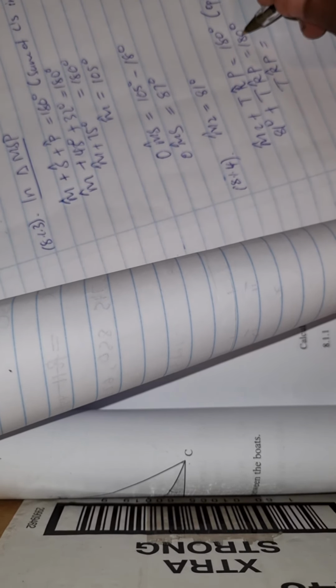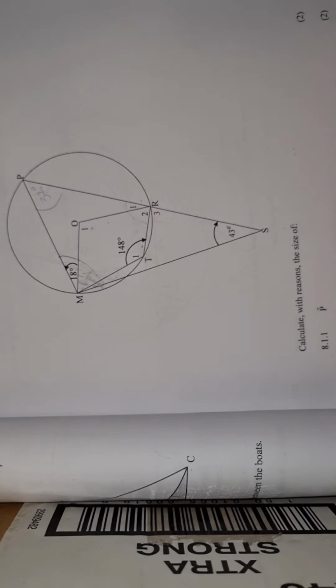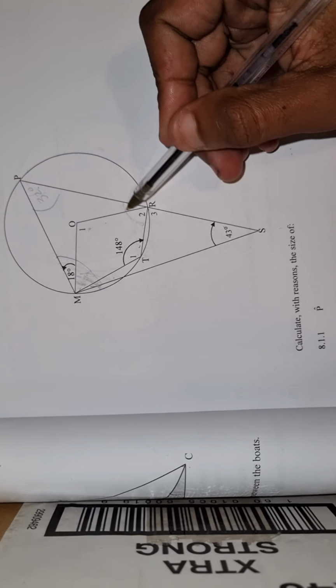Angle TRP is equal to 180 minus 81, which is 99 degrees. So we managed to get this angle: TRP is equal to 99 degrees.